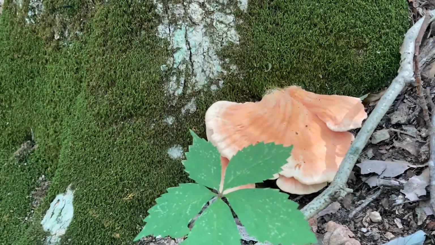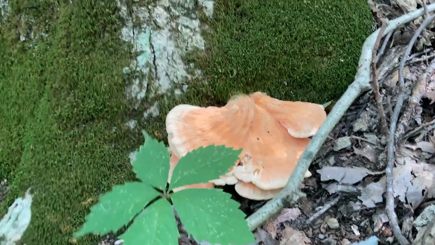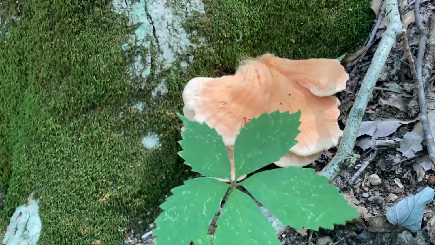It will always be fruiting at the base of a tree. It indicates some kind of incipient or unseen decay. The tree may look perfectly healthy, but inside it might be hollowing out a bit. But yeah, that's a good find. Awesome.